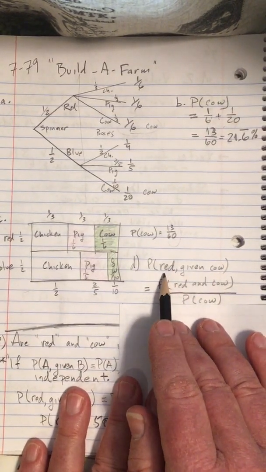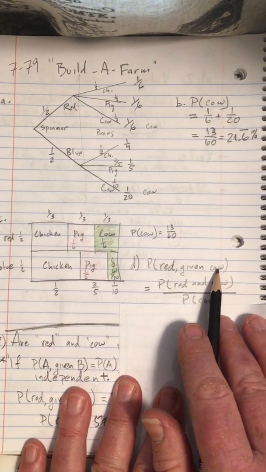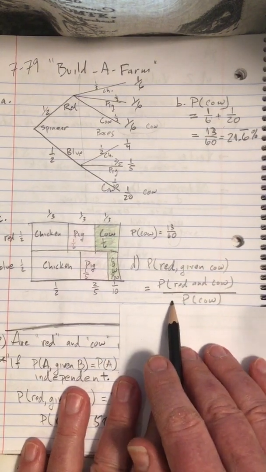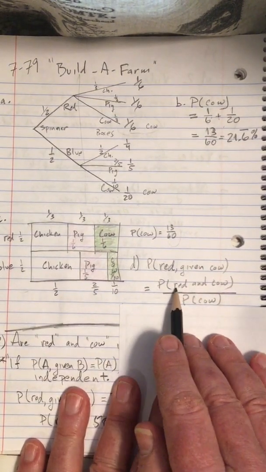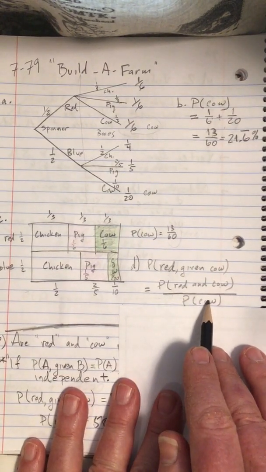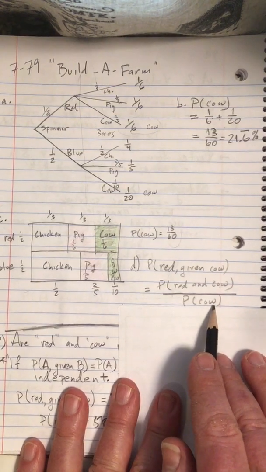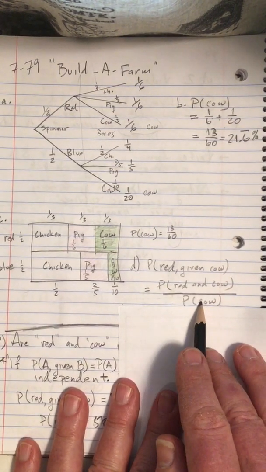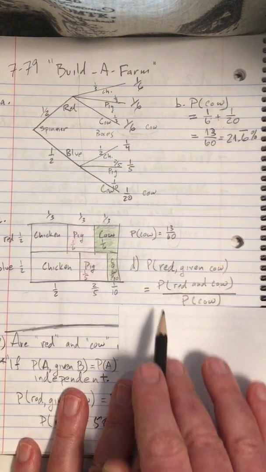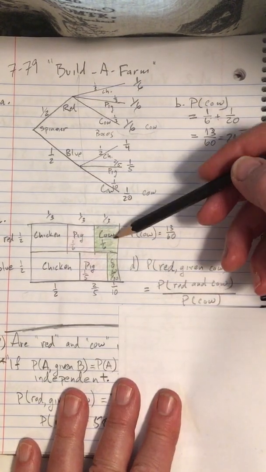So to figure out the probability of red given cow, if you remember that formula from the first video, it is a little fraction that you have to work out. In the top of the fraction is the probability of red and cow, and in the bottom of the fraction is the probability of just cow. This is kind of like our new substitute sample space, because we know we've got a cow, but we don't know if it's red or blue. Now look at the area here on this area model.